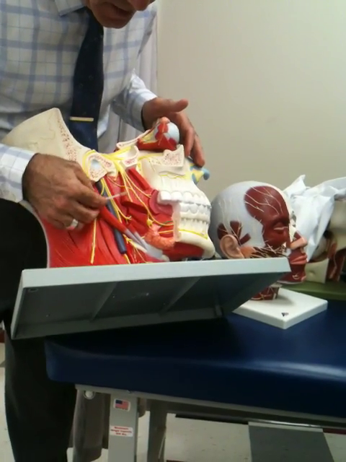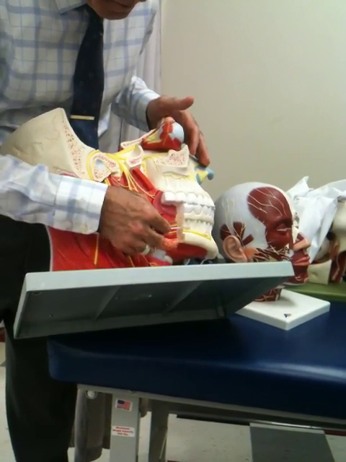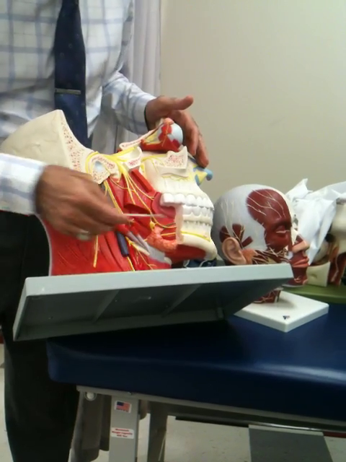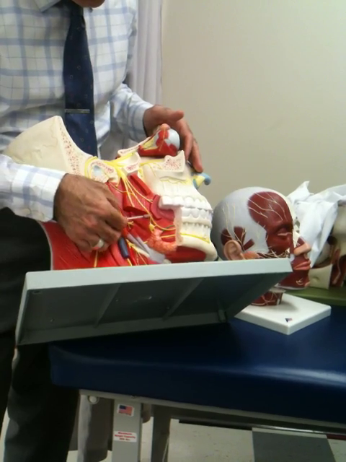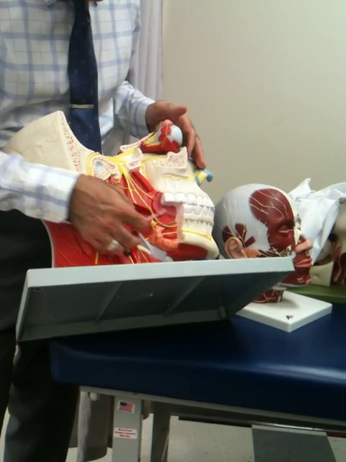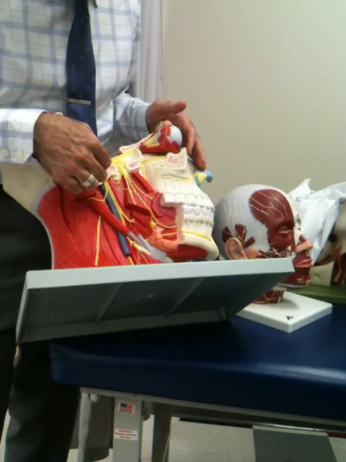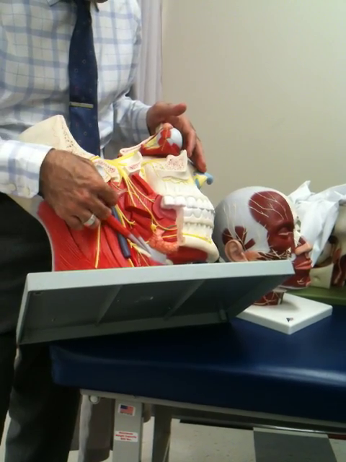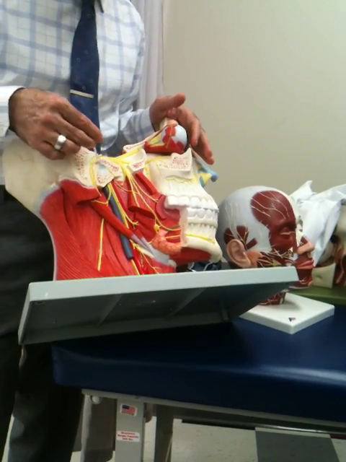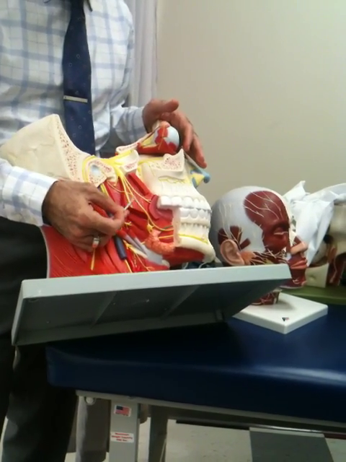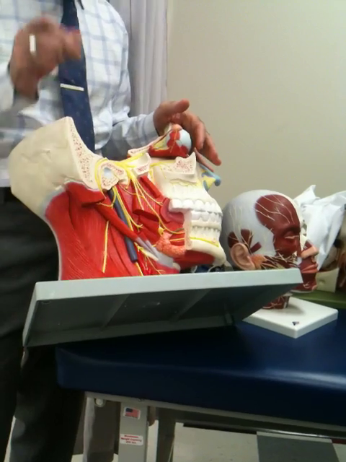Let's see. What about this nerve? That is the inferior alveolar nerve. And what about this one here? It's the lingual nerve. And what about this? That is the chorda tympani. It's hitching a ride on the lingual nerve.